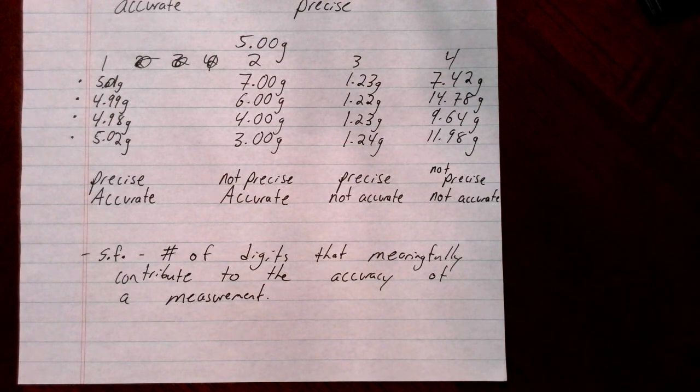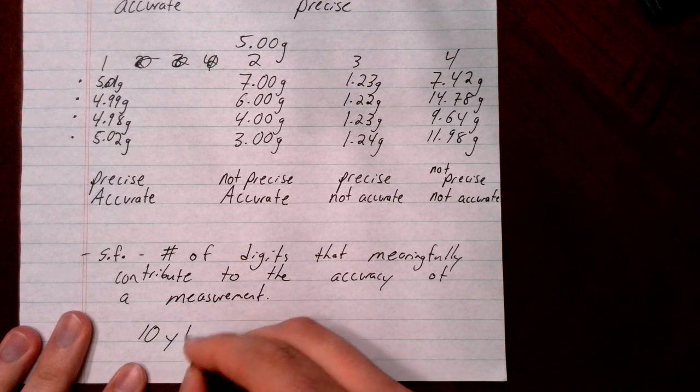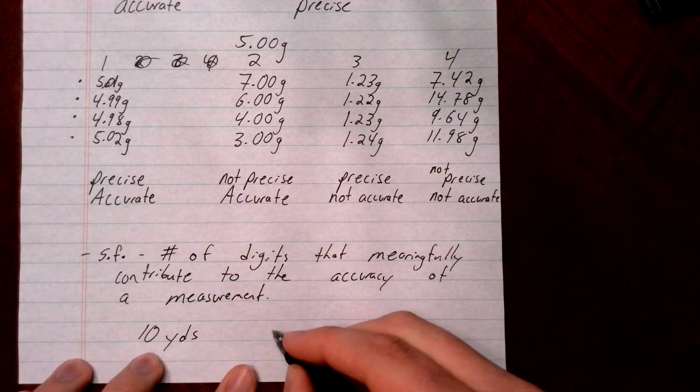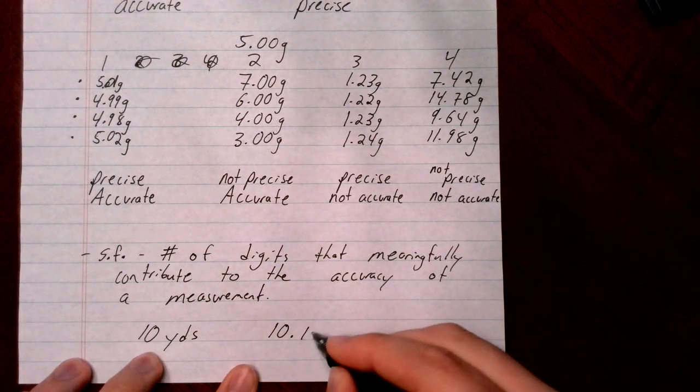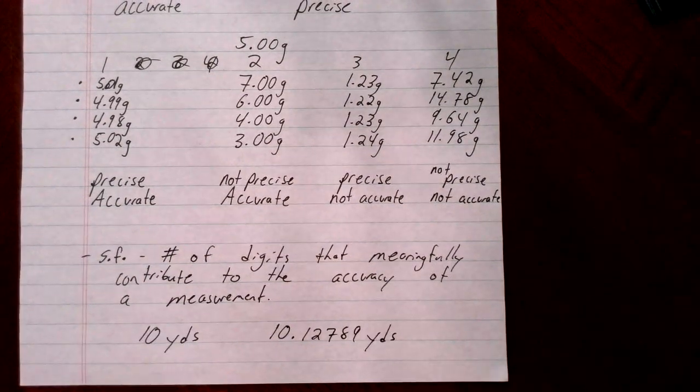So you could tell your friends that you threw the football 10 yards because the football field is striped off in 1 yard increments. Or you could tell your friends that you threw the football 10.12789 yards. The second number isn't necessarily a lie on your part. You could have very well thrown the football 10.12789 yards, but you really have no way of showing that.